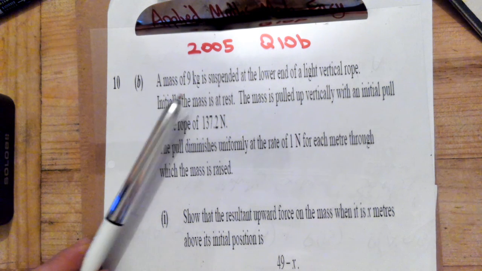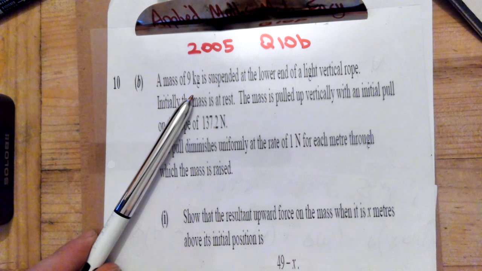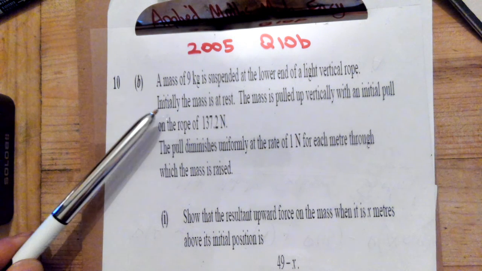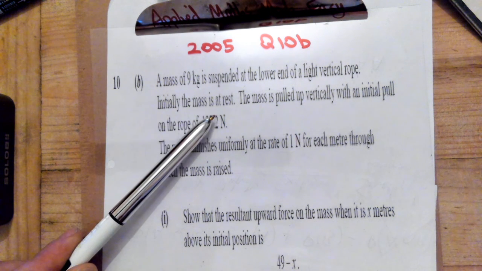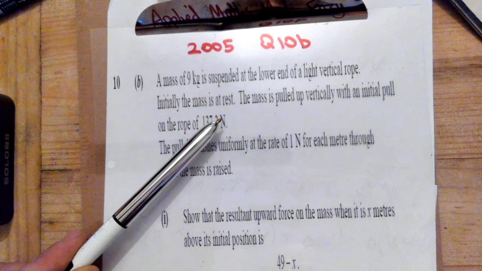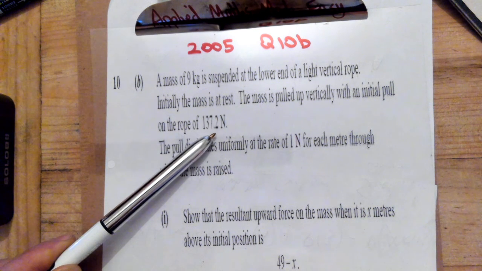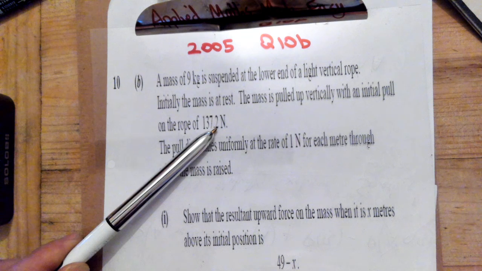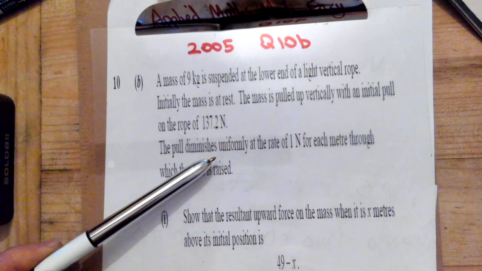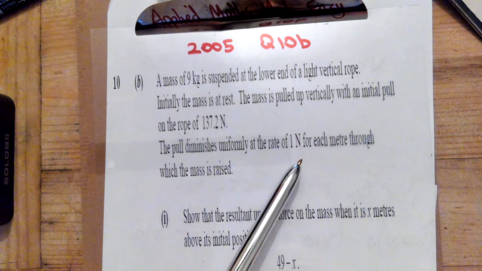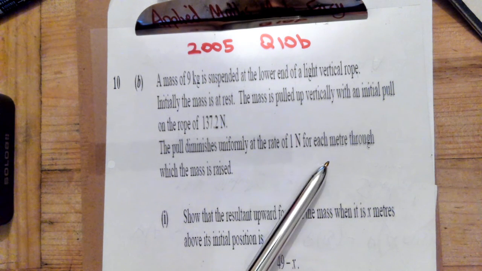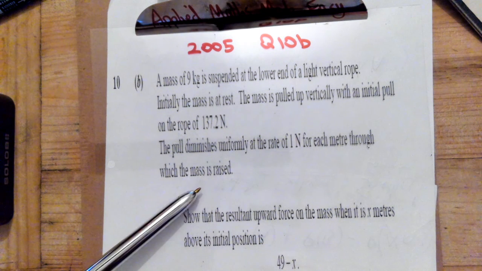A mass of 9 kg is suspended at the lower end of a light vertical rope. Initially, the mass is at rest. The mass is pulled up vertically with an initial pull on the rope of 137.2 newtons. So there's your stronger force, right? The pull diminishes uniformly at a rate of 1 Newton for each meter through which the mass is raised.